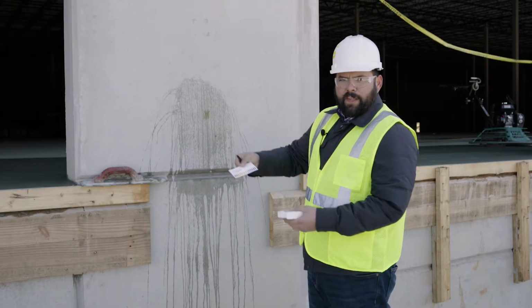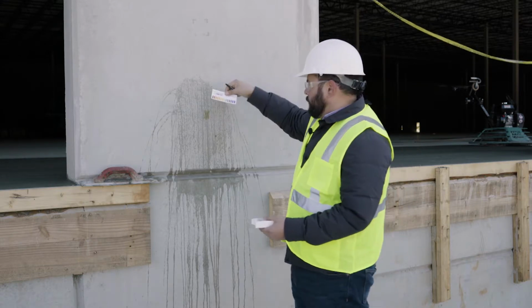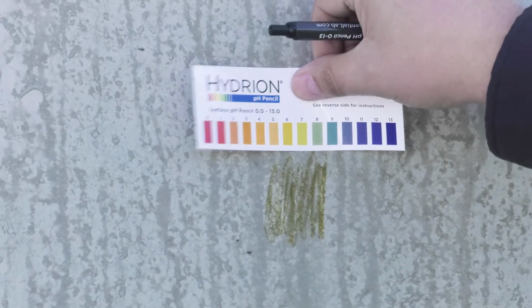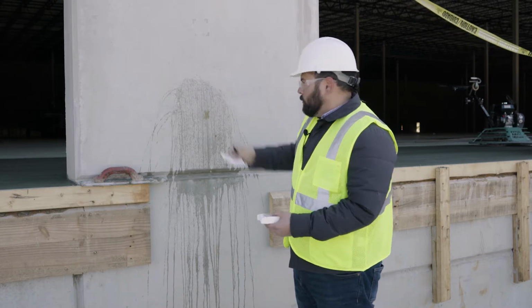Once the surface has been marked, you want to hold your pH scale to where you marked on the surface to see where the pH value is. Right now the panels are reading at a 7 pH, which is neutral.